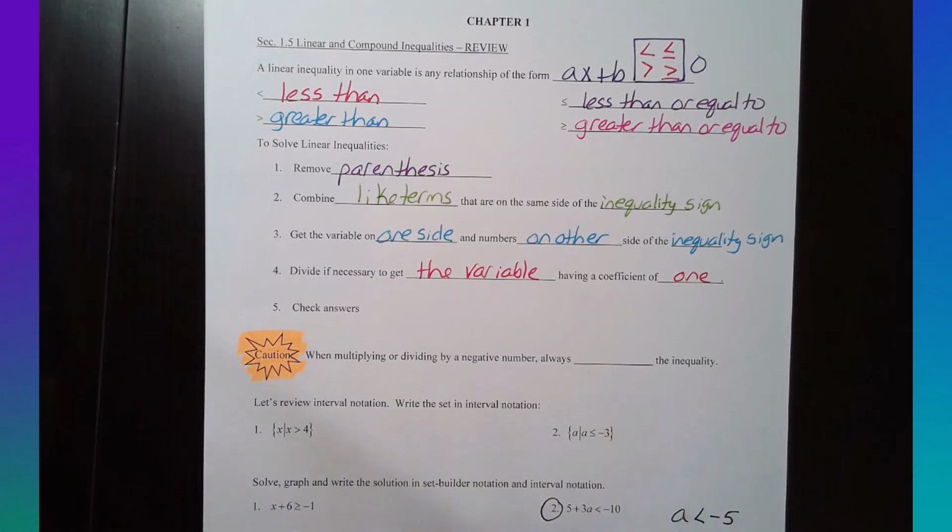So how do we go about solving linear inequalities? First step, remove parentheses. And how do we do that? By distributing. Step 2, combine like terms that are on the same side of the inequality sign, if there are any. Step 3, get the variable on one side and the numbers on the other side of the inequality sign. Step 4, divide if necessary to get the variable having a coefficient of 1. And always check your answers.